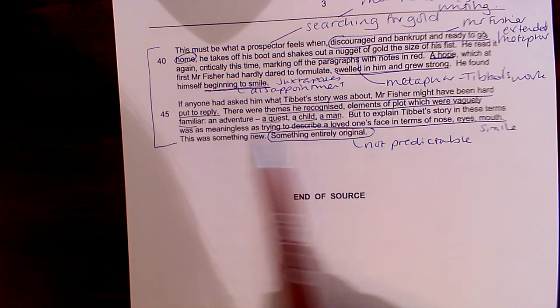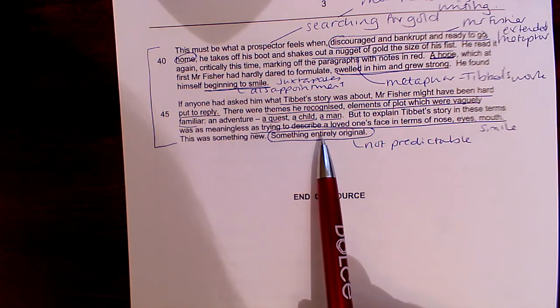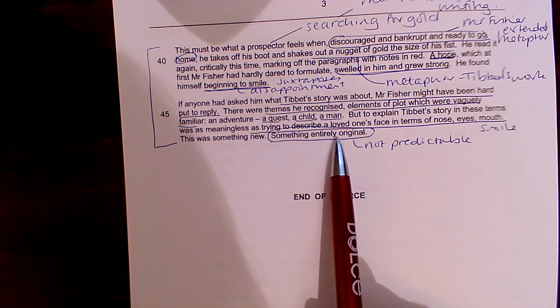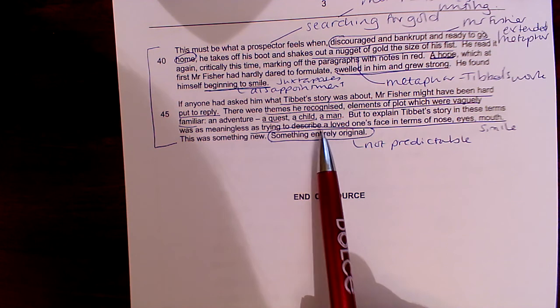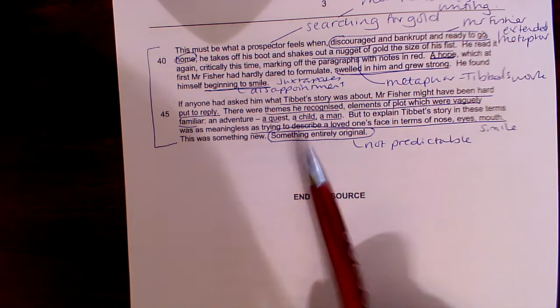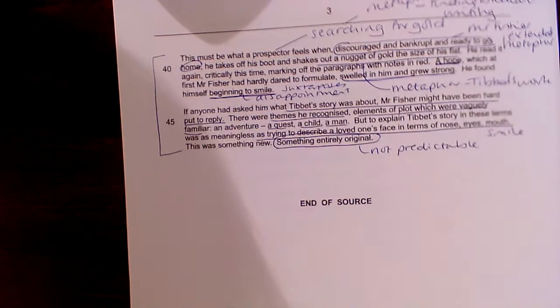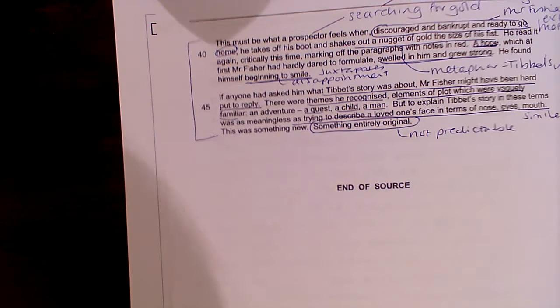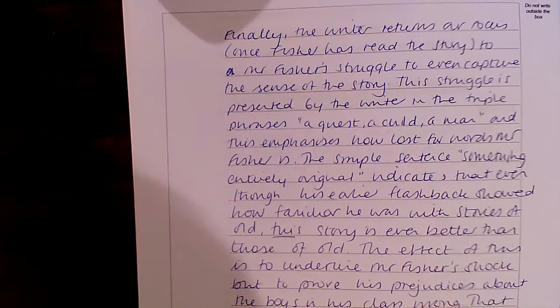So I'm interested in this because it goes even beyond Mr. Fisher's flashbacks, memories of stories gone by, and that suggests that this piece of work is more than shocking. Okay, so let's have a look at the paragraph for that particular final part of question 3.